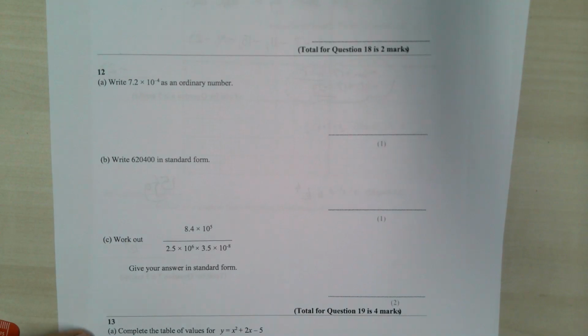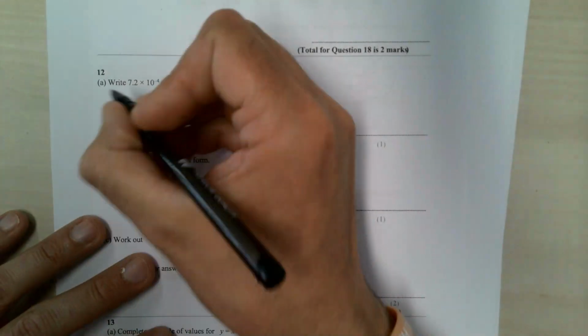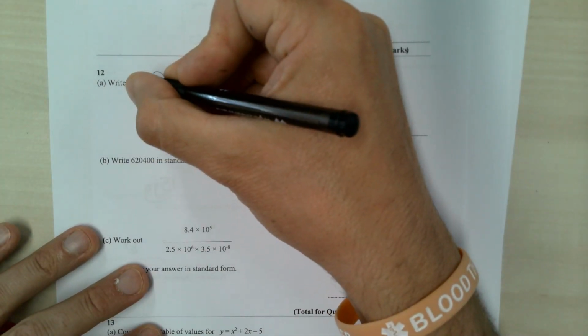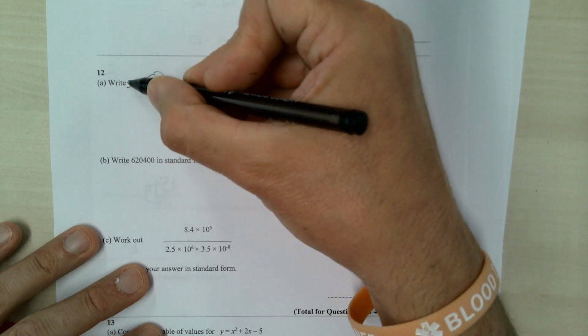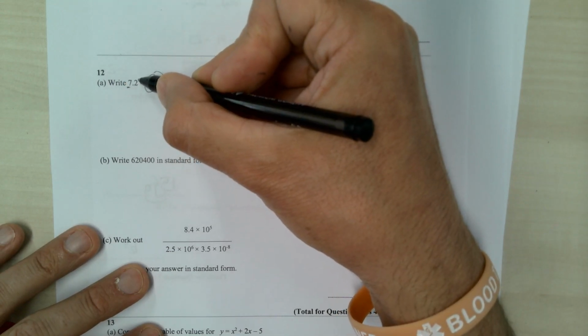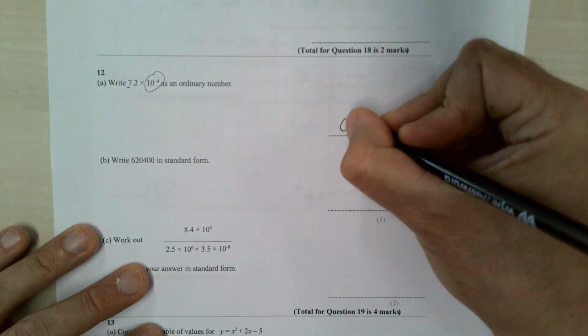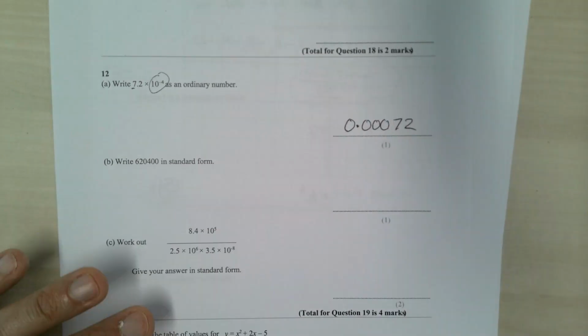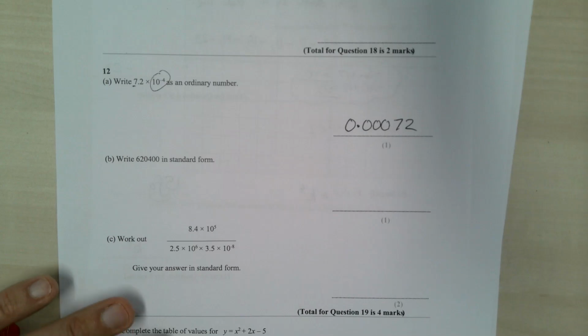Okay. So question 12 then, we have a little bit of standard form here, okay? So write 7.2 times 10 to the negative 4 as an ordinary number. Okay, so what that means is that's currently in the units column. It's going to move. Now, because it's negative 4, I know it's going to be a small number. So that's going to move 4 places to the right, that's 7, okay? So the 7 is going to go 1, and then imagine 2, 3, 4. So you're going to end up with 0.00072. Okay, don't count zeros, count movements of the unit digit, okay?